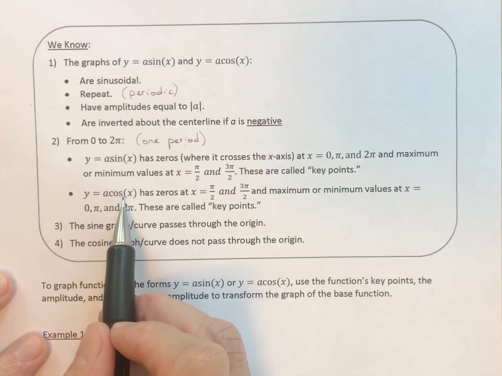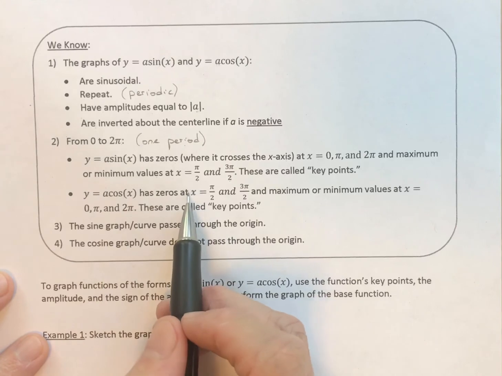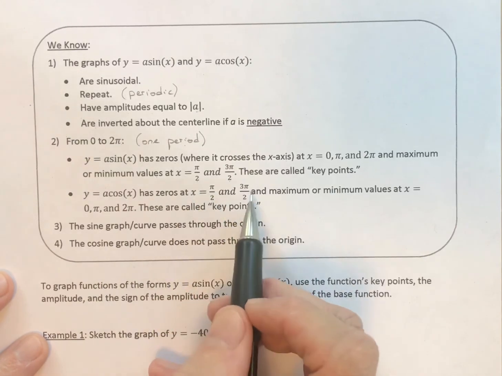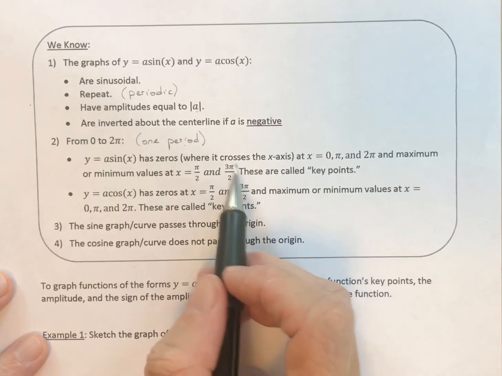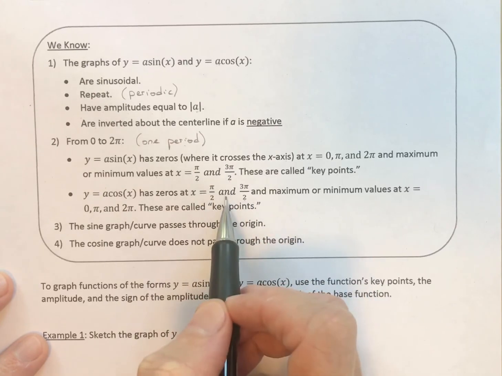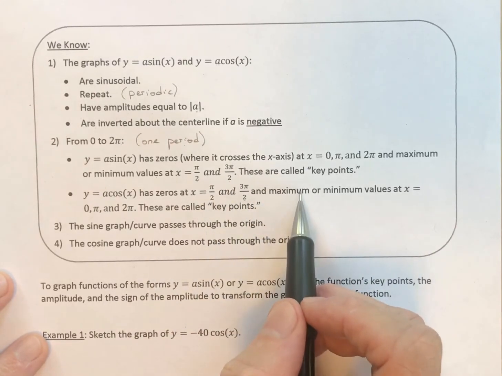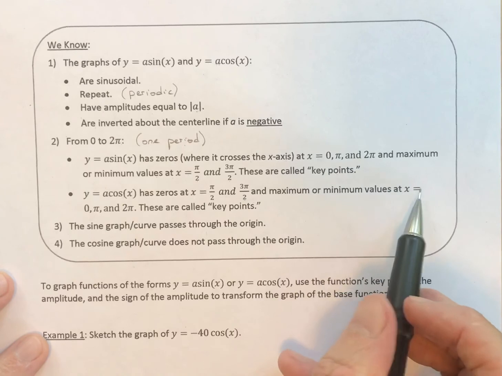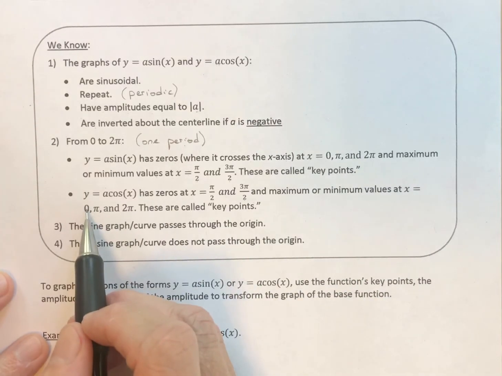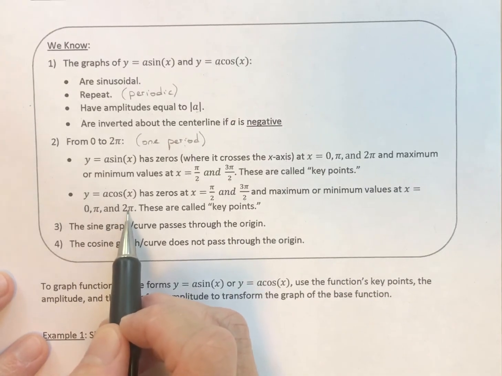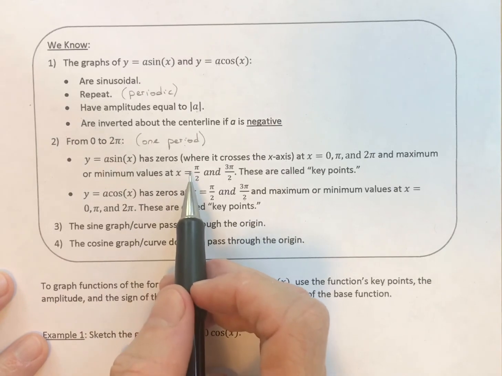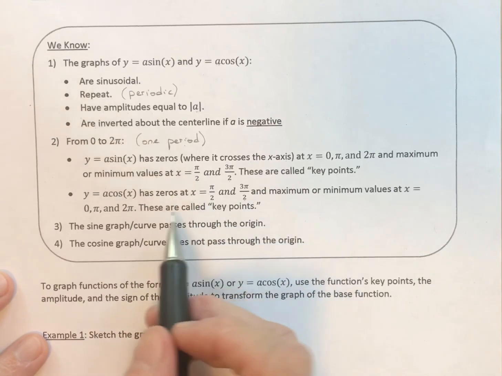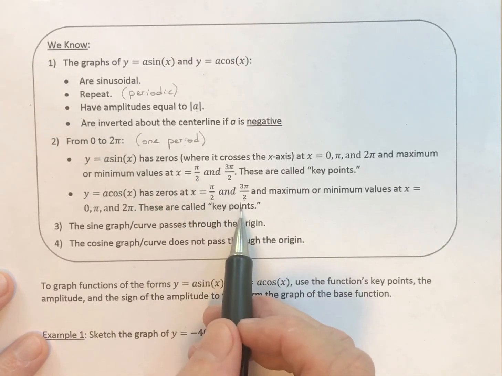Okay? Your cosine function, the zeros are at pi over 2 and 3 pi over 2, which is the exact opposite of the sine function. And your maximum or minimum values are at x equals 0, pi, and 2 pi. Again, the opposite of the sine function. And once again, these are called key points.